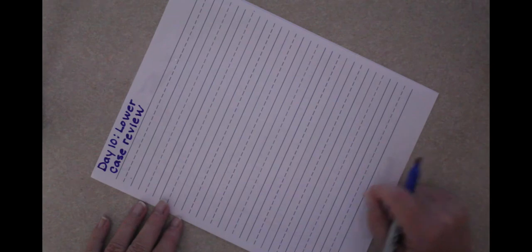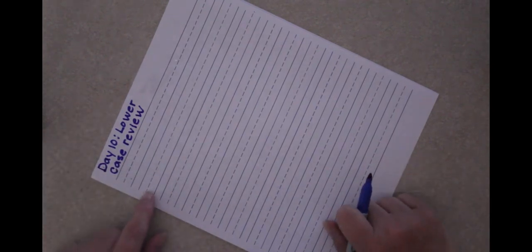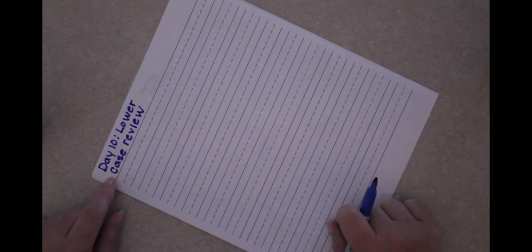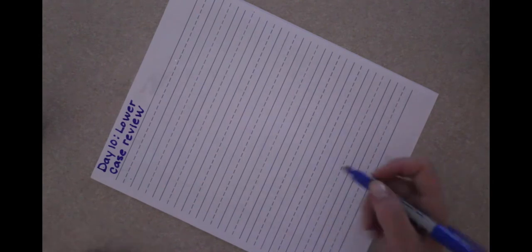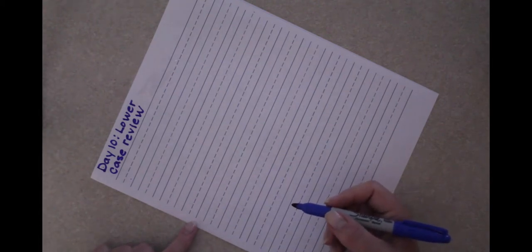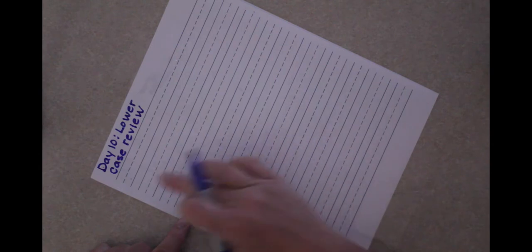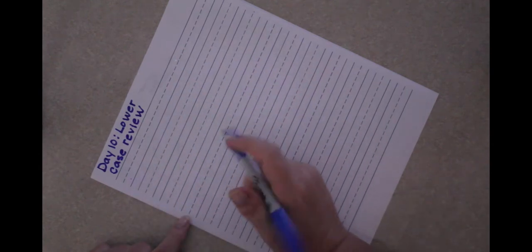Okay, we have finished all of the lowercase letters, if you've stayed with me through day 9. And on day 10, we're just going to review those, and I'm going to have you write just 2 or 3 of each letter before we start our uppercase letters tomorrow. So all the way back at the beginning, the first letters we did were I, U, and T. So we're just going to take a little bit of space on your paper to review each letter.